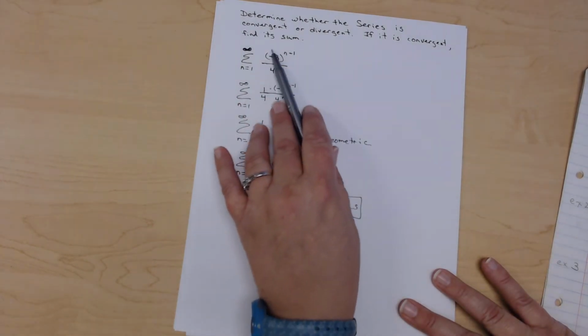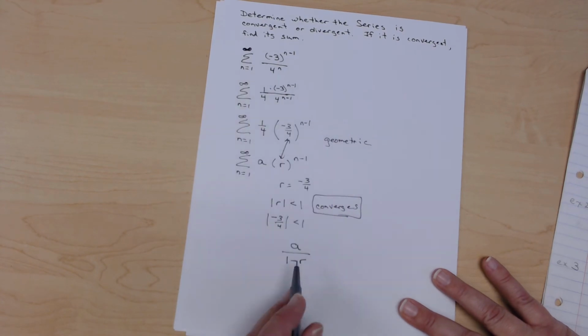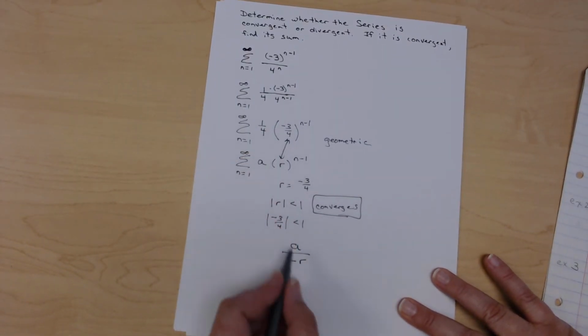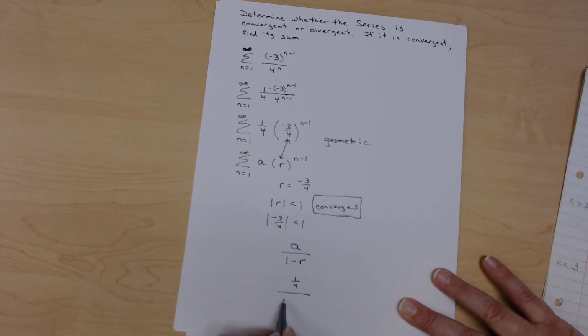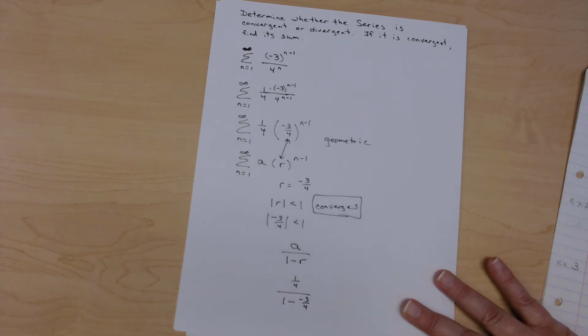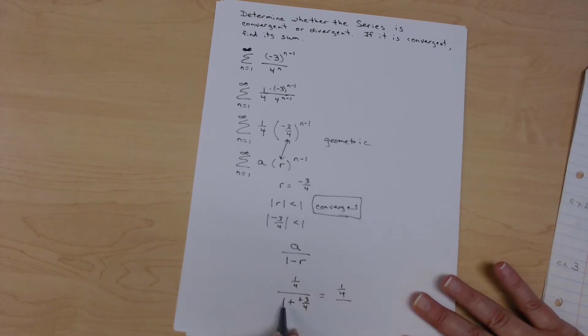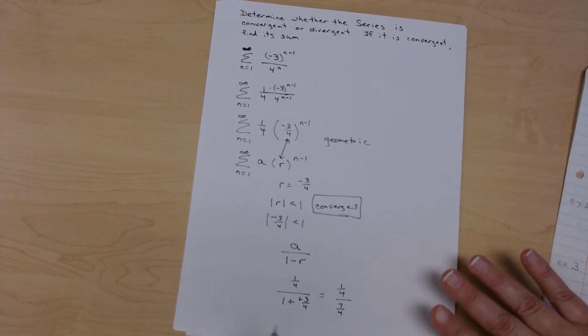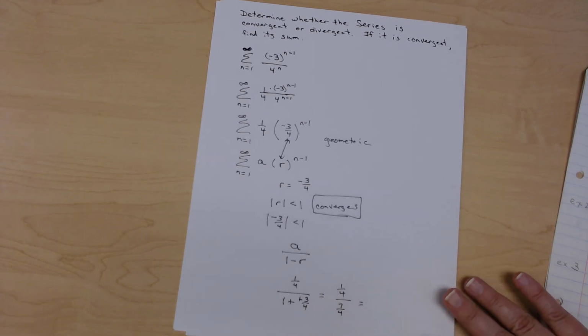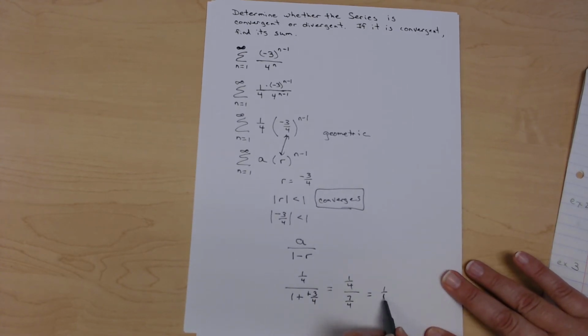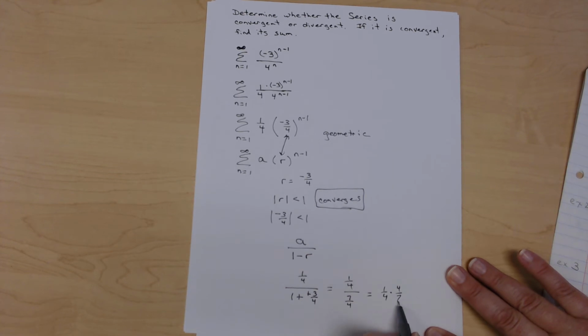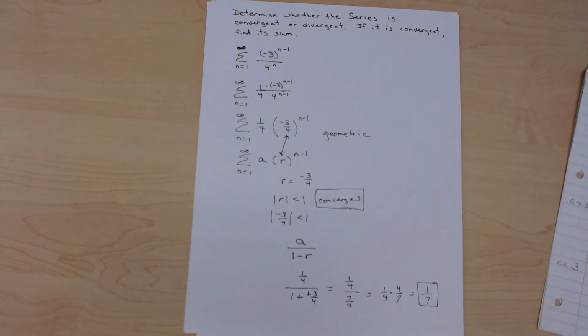What is all of this going to add up to? Even if I'm going to infinity, it's going to add up to a, which is 1/4, over 1 minus r. Now just be careful, r is -3/4. Okay, so now I just got to figure that out. This is 1/4 over 7/4. You grab a calculator if you want. Can you guys see this? Barely. 1/4 times 4/7, instead of dividing, multiplied by the reciprocal, that cancels, and so it adds up to 1/7.